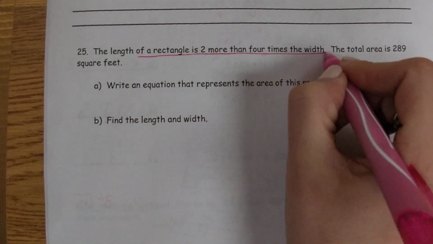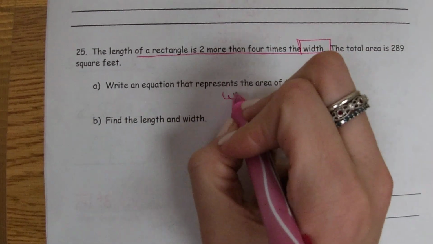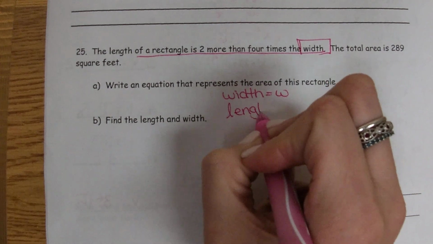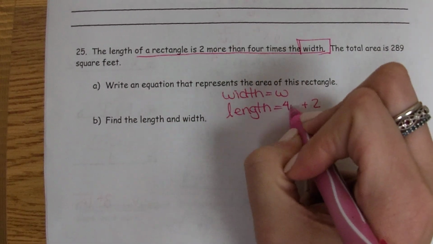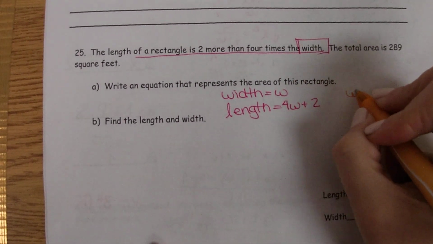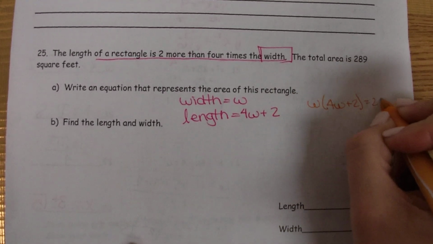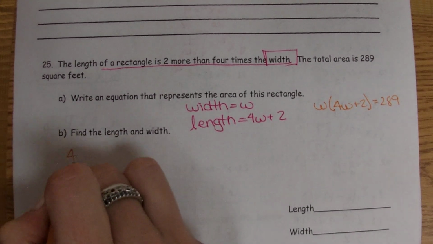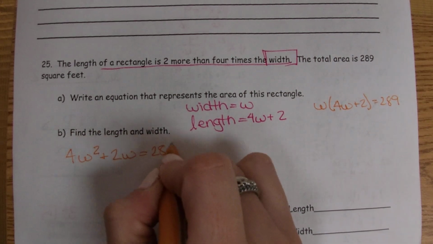25, okay, so our comparison phrase, whatever we read second, right? So our width, let's let that equal W. Our length is 2 more than 4 times the width. Okay, so that gets me there, which means my area is length times width equals 289. So I can distribute: 4w squared plus 2w equals 289.